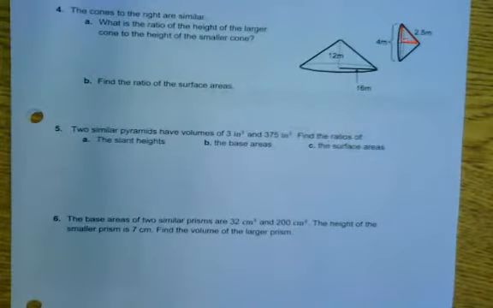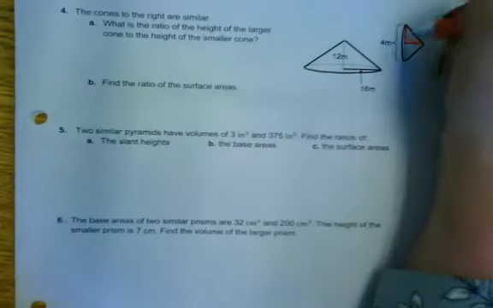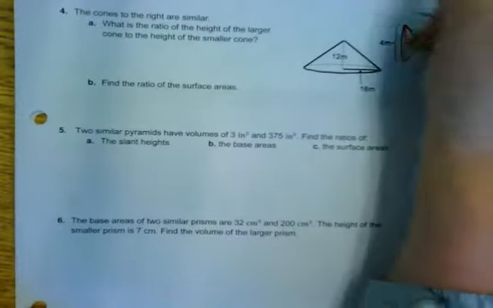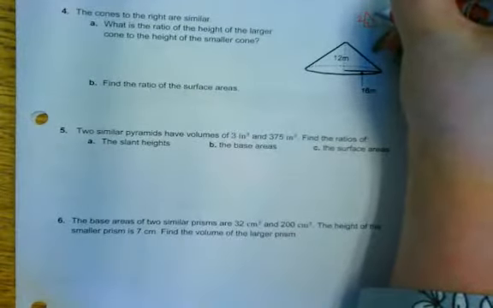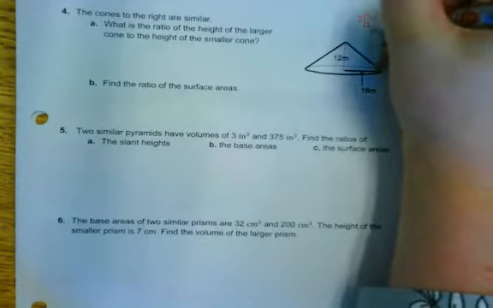So I'm going to redraw my triangle out here. My radius is 2. What's my slant height? 2.5. So I need to solve for my height. Is my height a leg or a hypotenuse? It's a leg. So should I be solving for C? No, I need to solve for A or B.